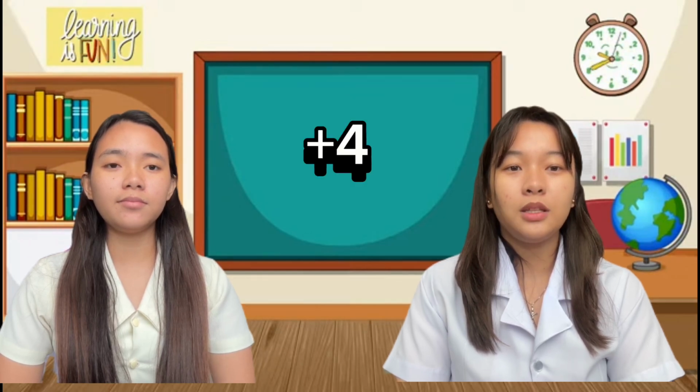Class, who wants to answer number 2? Yes, Catrice? Ma'am, for number 2, 9 and negative 5 have different signs. 9 minus 5 is equal to 4, and 9 is bigger and positive, so the answer is positive 4. Great work! You're getting it.